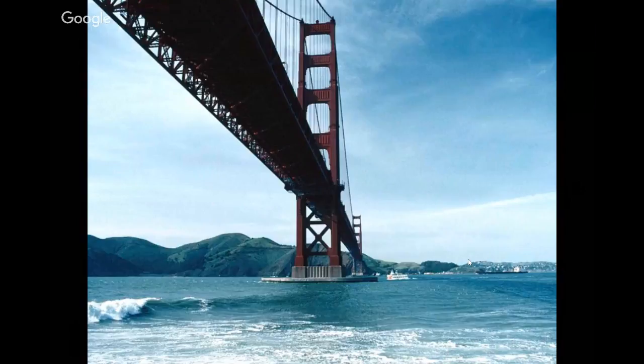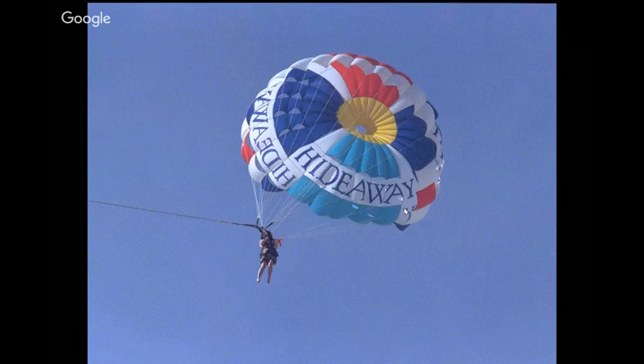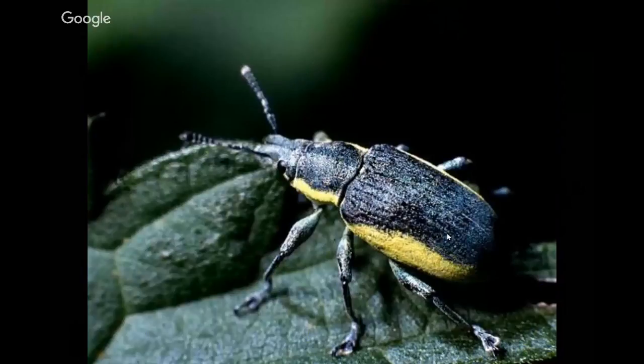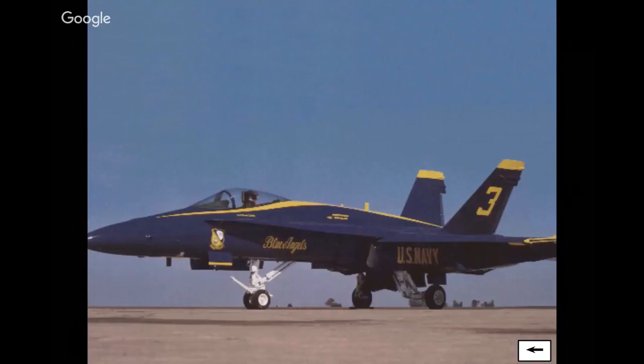Why do we want to know about things like spider silk? Well, how about when we use things like cables to suspend bridges? Or we even put trucks and so forth on parachutes. There's our friend the Beetle, where we got the ground speed indicator from.